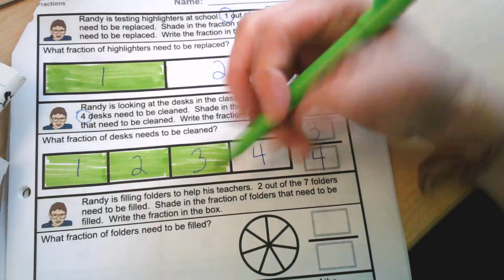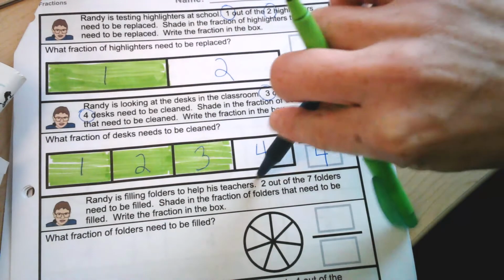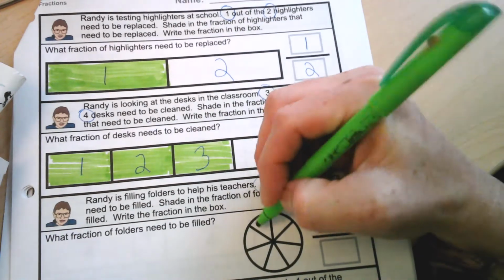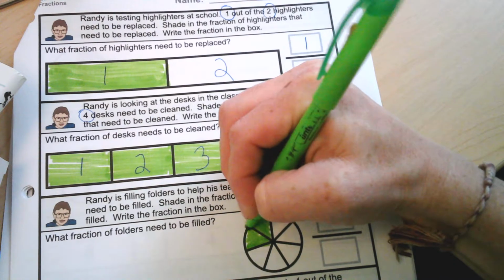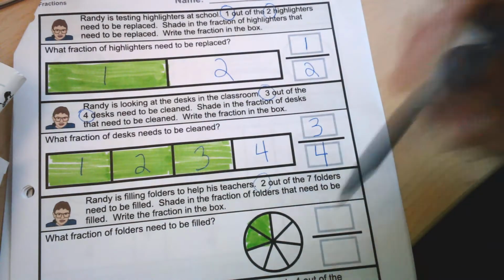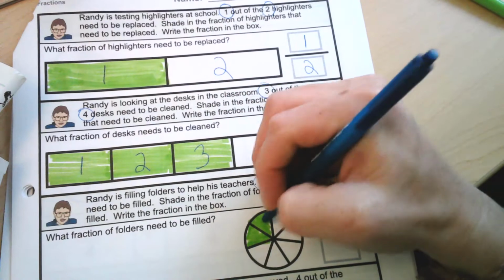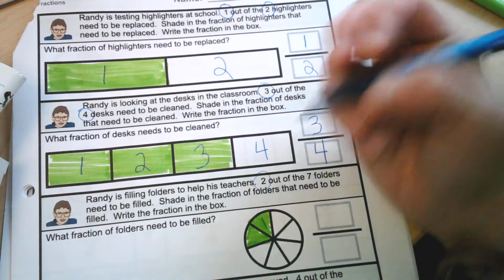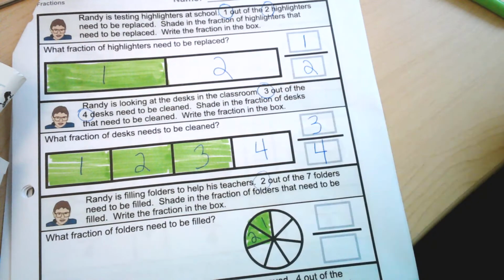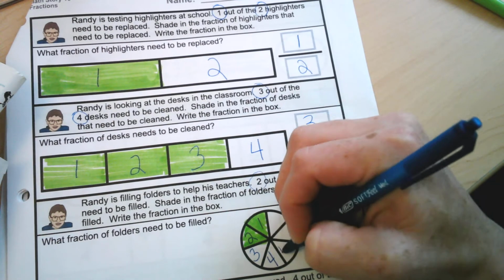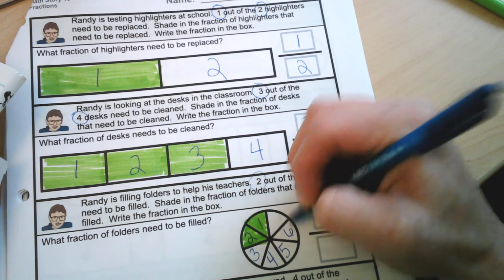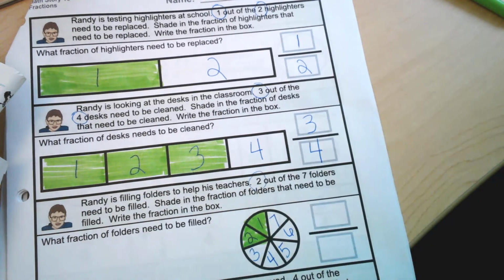Our first number is 2, so that means I need to shade in 2. 1, 2. And I should have 7 parts altogether. So let me go ahead and number them and count. 1, 2, 3, 4, 5, 6, 7.